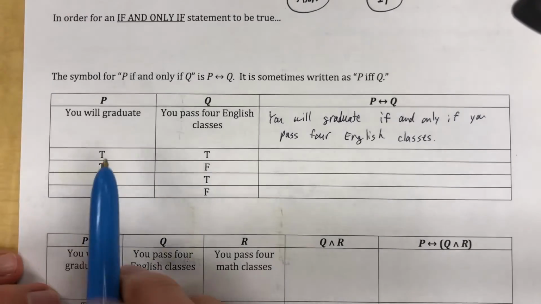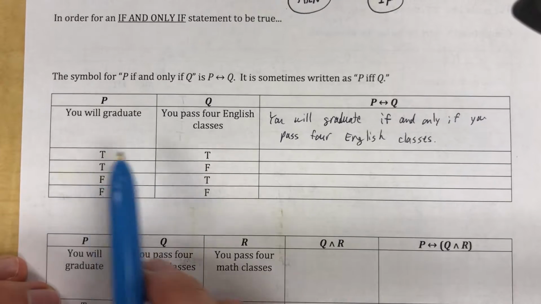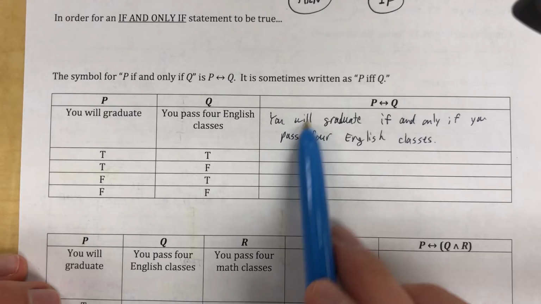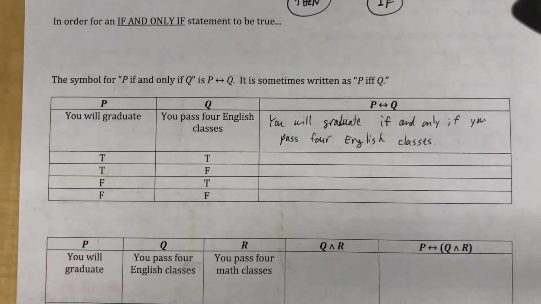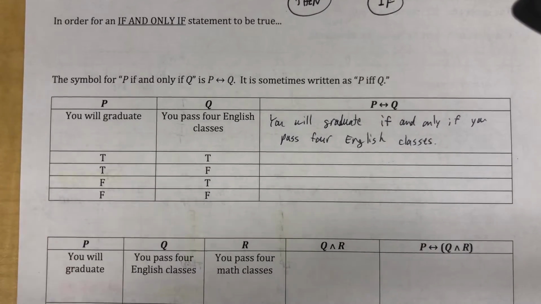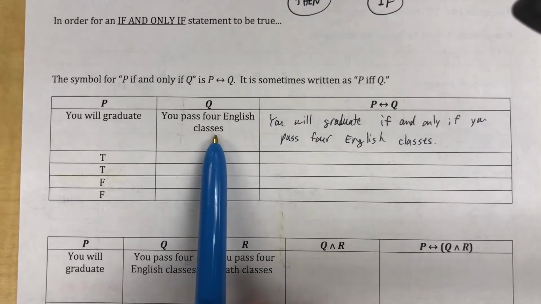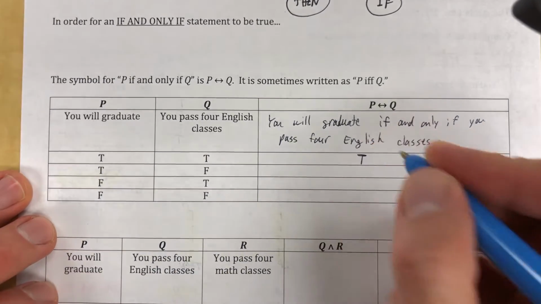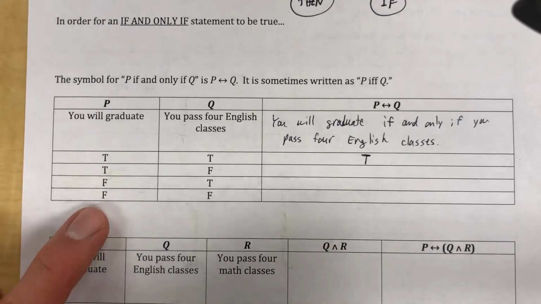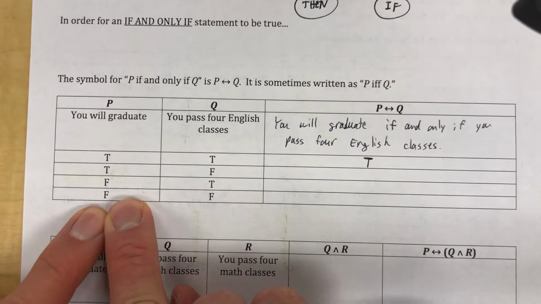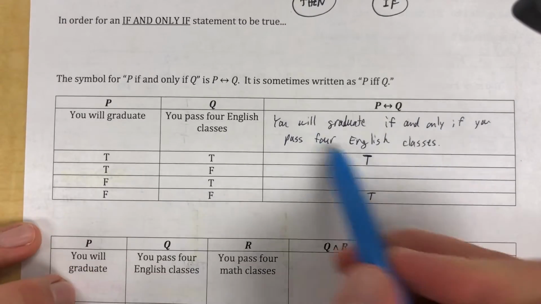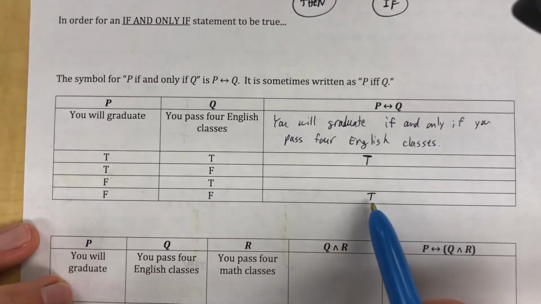So, if you graduate, you pass 4 English classes, then this statement is true. Okay, so let's kind of make some sense of this. The only time you're going to graduate is when you pass 4 English classes. So if you graduate, then you passed English classes. So this is true. I'm going to jump down to here, the bottom one. But you didn't graduate, which means you didn't pass 4 English classes. Based on this sentence, that means this is true.